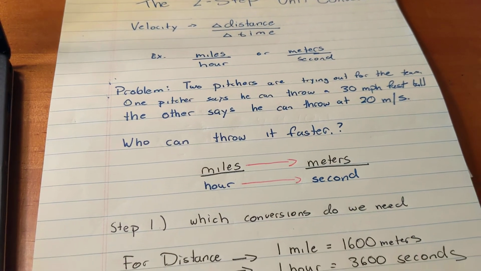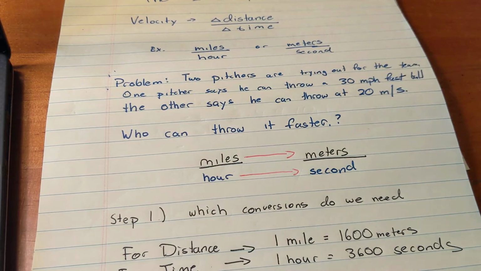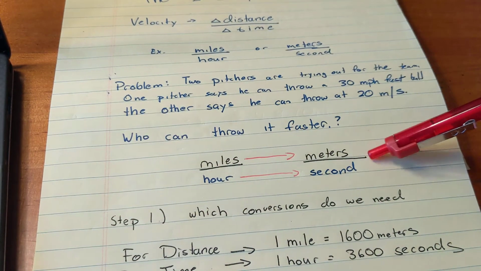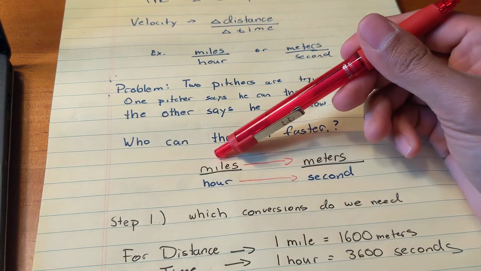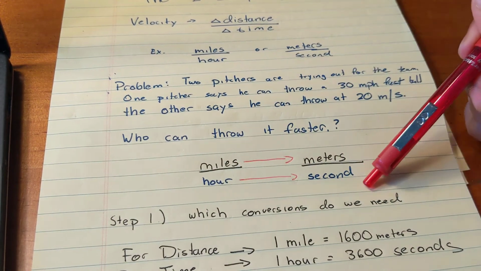So to do this, we're going to have to convert one of these into the other so we can make a direct apples to apples comparison. So we're going to convert both of these pitchers' speeds into meters per second so we can compare it more directly. So that means to convert miles per hour into meters per second, we're going to have to do two conversions. We're going to convert the miles into meters, and we're going to have to convert the hours into seconds.